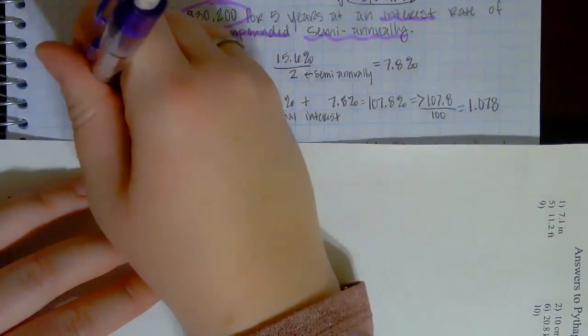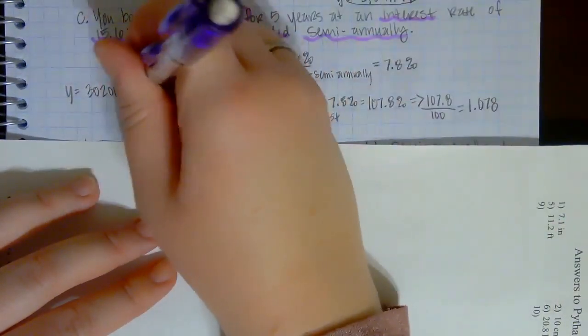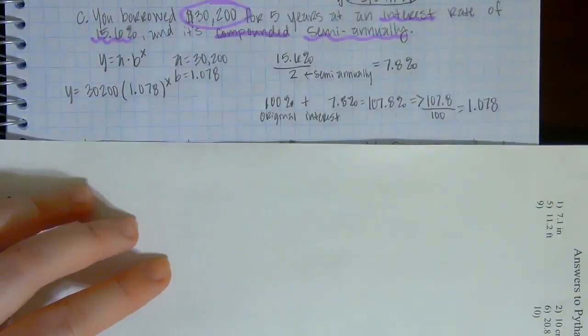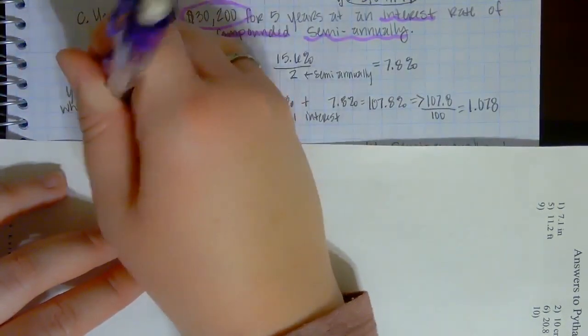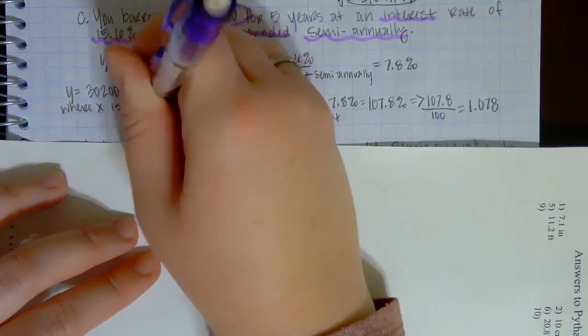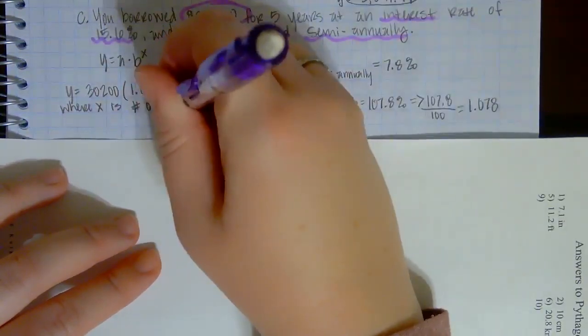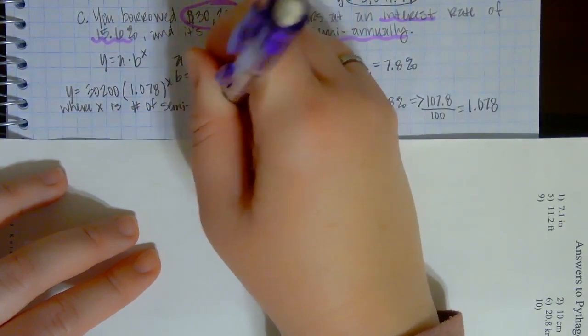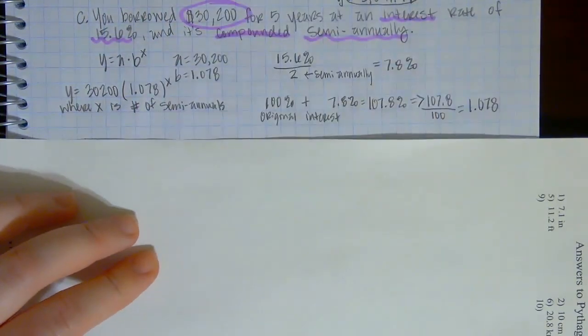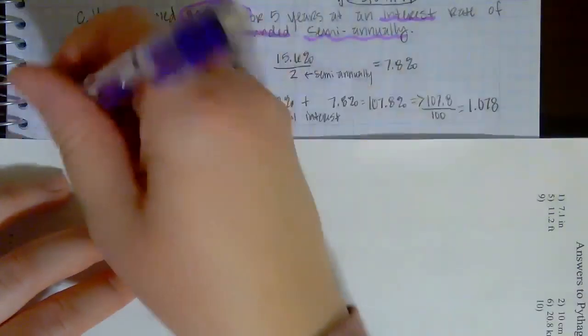Okay, so then I'm going to write my equations. So y equals a, which is 30,200, times b, which is 1.078, to the x. Now remember, if I leave it as x, then that means where x is the number of semi-annuals, which is a little weird to say, which is why it's probably better to write it the second way, but it's the same.